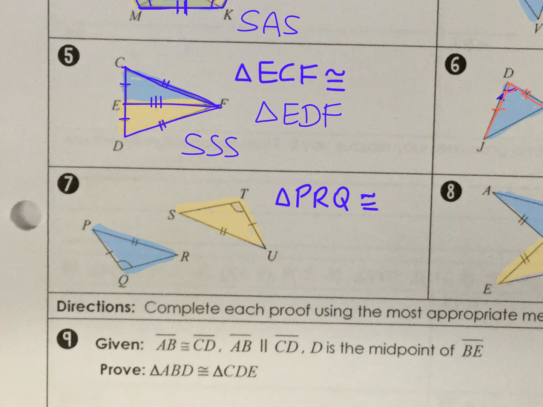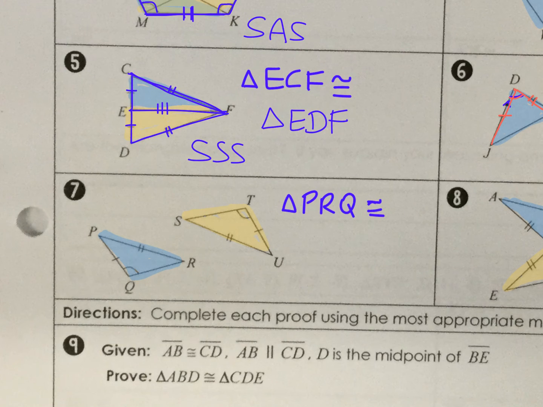Number 7, I have, it's already marked. There's nothing I can mark because they're not parallel, they don't have a touching side, and there's no vertical angles. But I have an angle, side, side, and an angle, side, side. Well, they're both the same thing, but they're not SSS or SAS, so we cannot prove that these guys are congruent. So I'm just going to write not congruent.